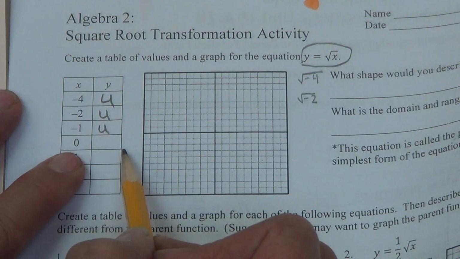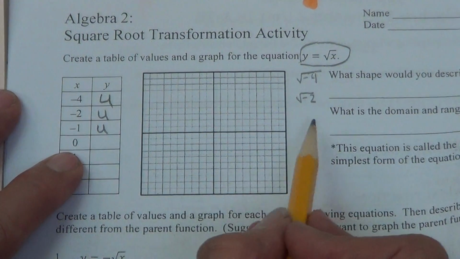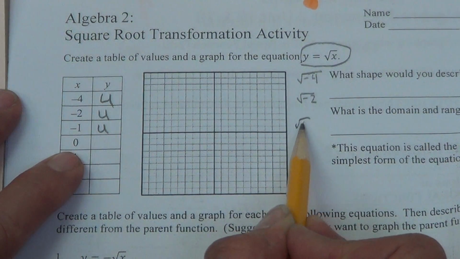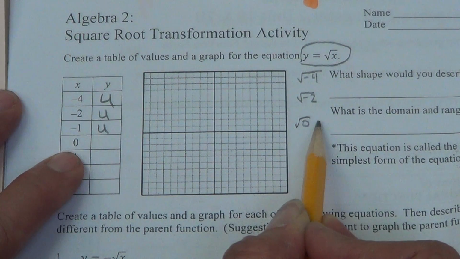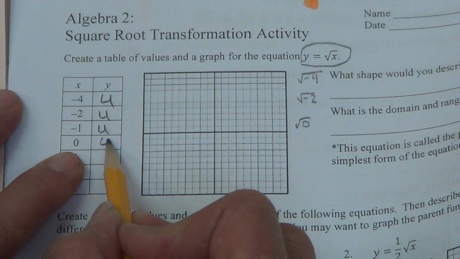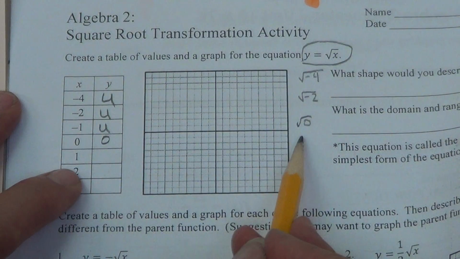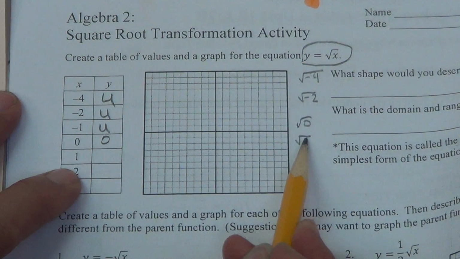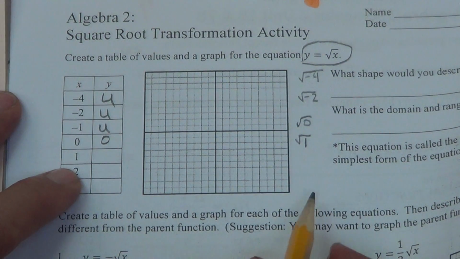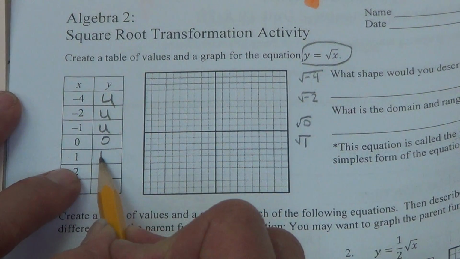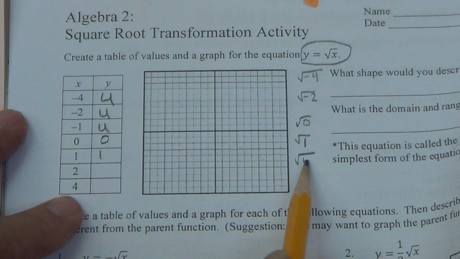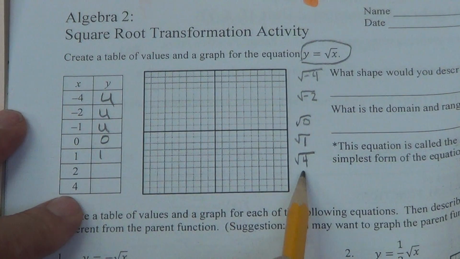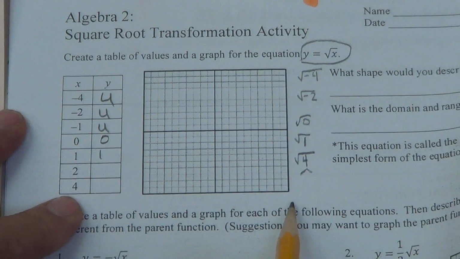0, however, we can do, because the square root of 0, what multiplies by itself to equal 0? 0. Square root of 1, 1 times 1 is 1. Square root of 4, what two numbers multiply by themselves to equal 4?